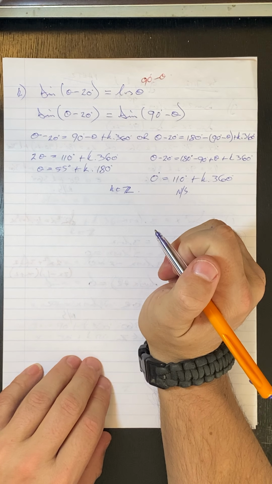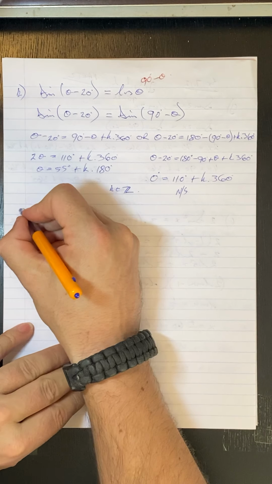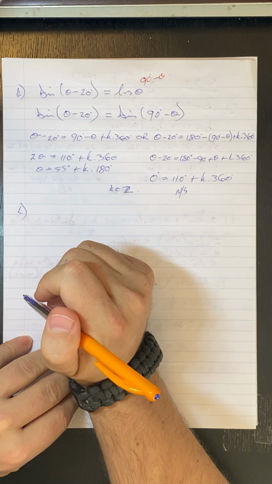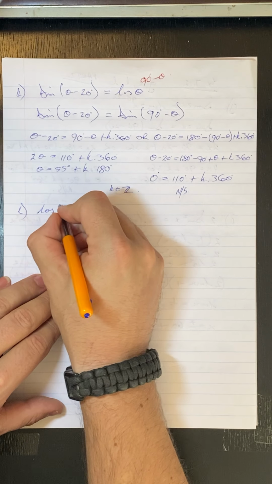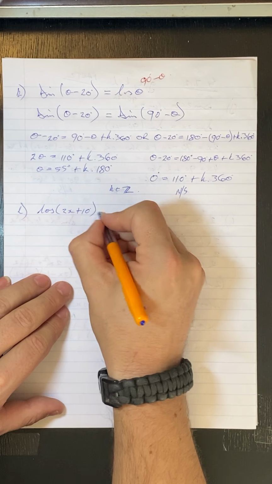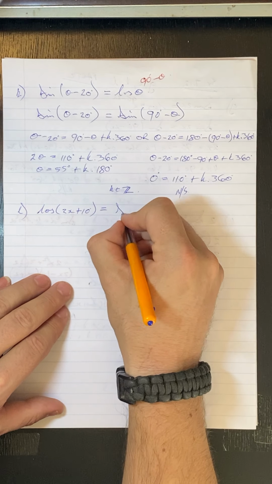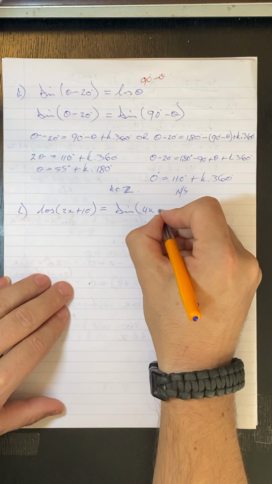Okay, grade 11's last one. We're looking at question L. We have cos 2x plus 10 equals sine 4x plus 20.